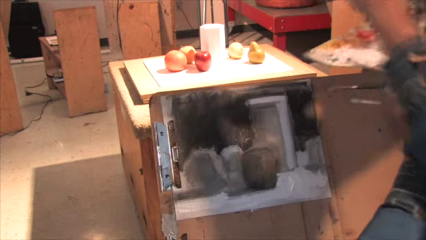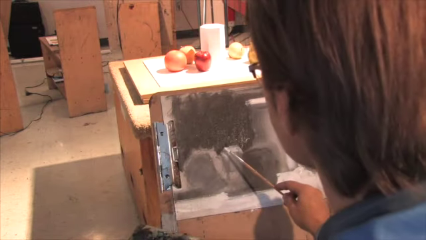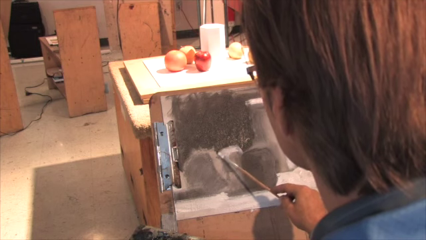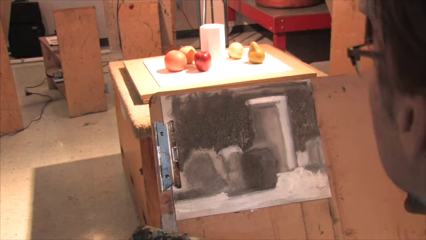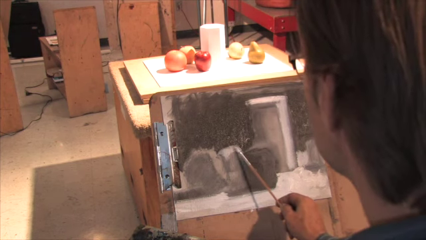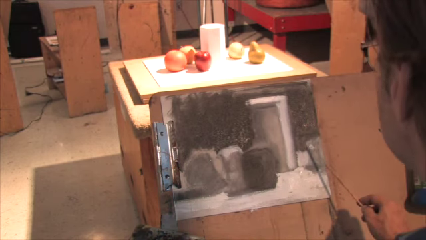This is the cast shadow. It just happens to be on the same object. Sometimes that happens, sometimes it doesn't. This comes over here a little bit more with the light, so there's going to be a little bit of that. All right, that feels pretty good for that light and dark. I'm just comparing these things.